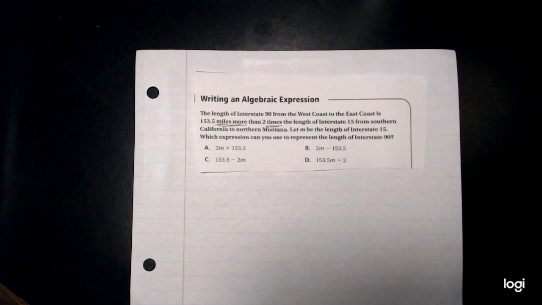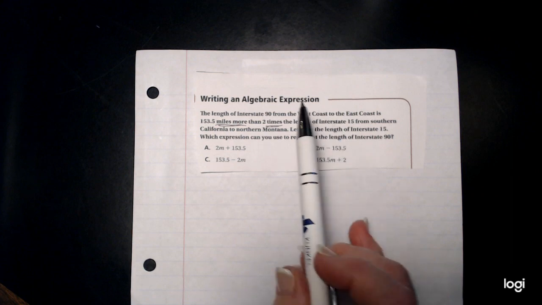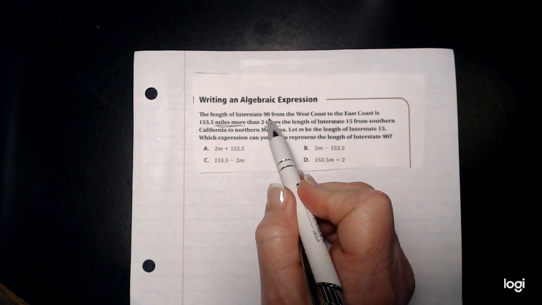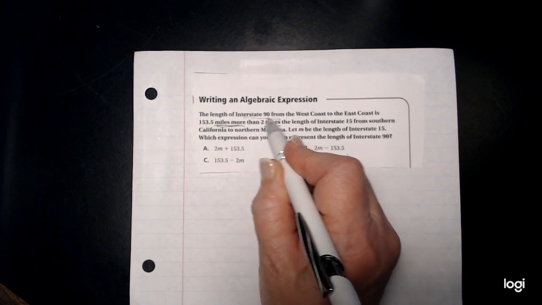So a little wordy and kind of hard to understand. They gave us some extra numbers. The name of the interstate is Interstate 90. Okay, so this is not something I'm using in my phrase. This is the name of the road. They also gave me the name of the road here, Interstate 15. That's the name of the road.